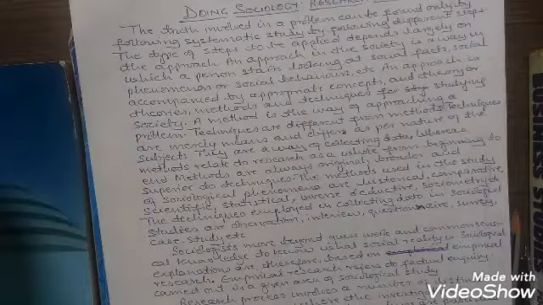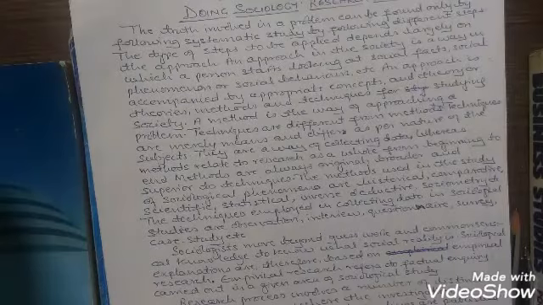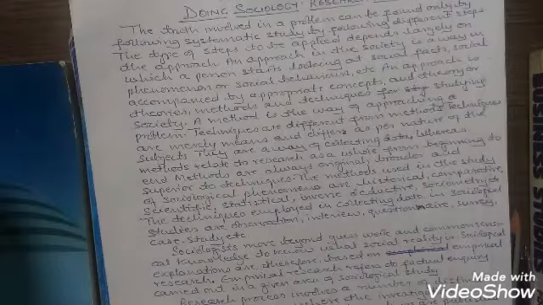The methods used in the study of sociological phenomena are historical, comparative, scientific, statistical, inverse, deductive, and sociometry, etc. But the techniques employed in collecting data in sociological studies are observation, interview, questionnaire, survey, case study, etc. So these are the techniques which we are going to study in detail.